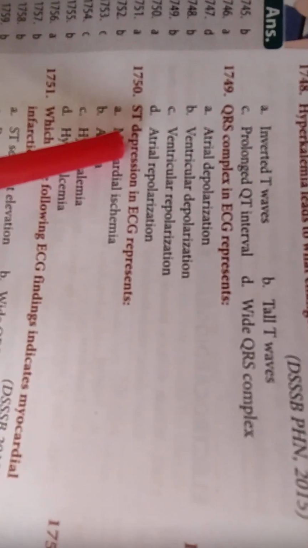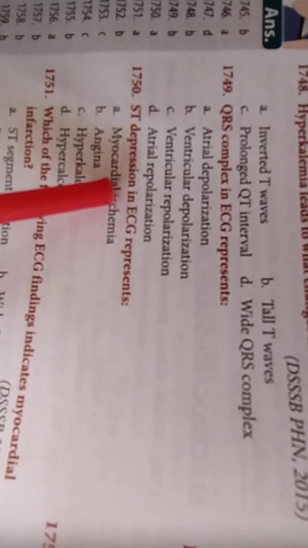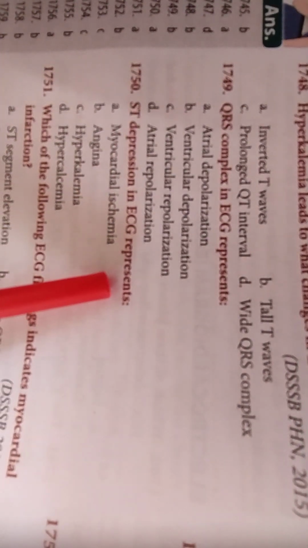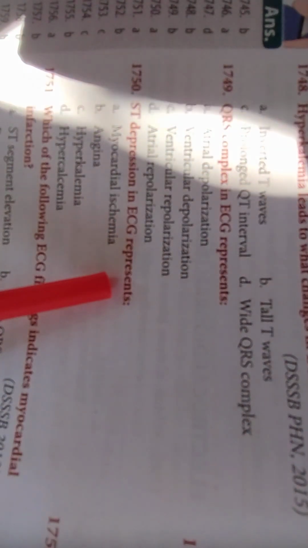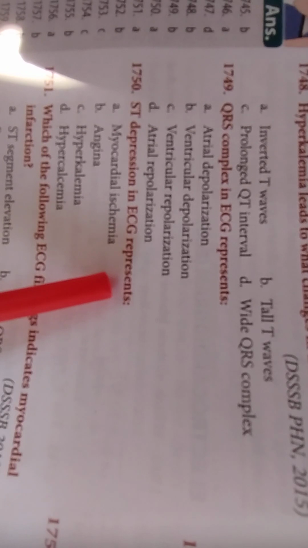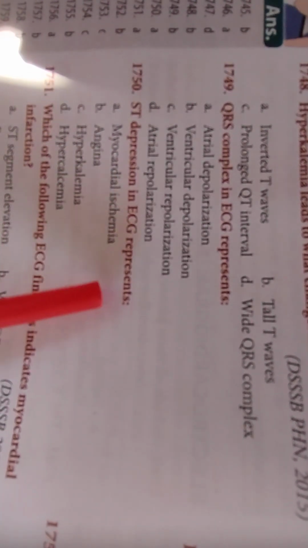ST depression in ECG represents myocardial ischemia.